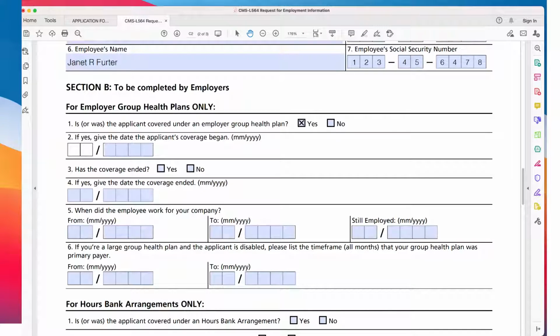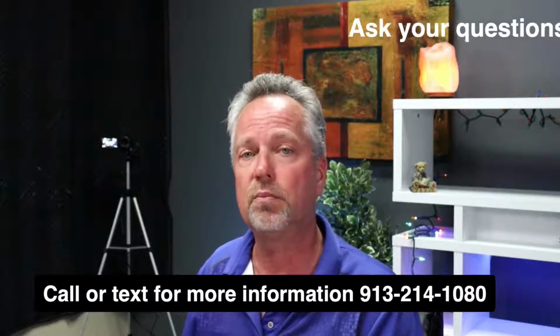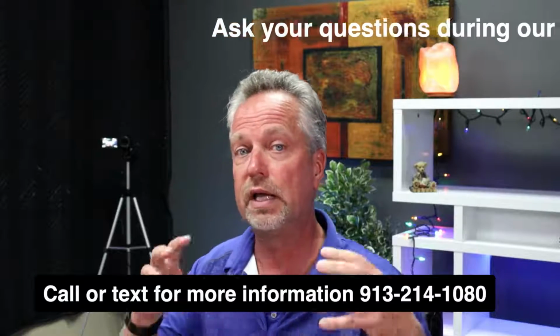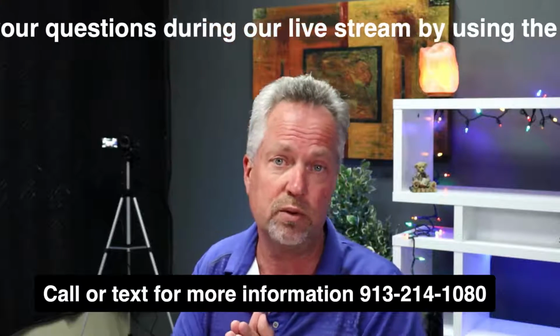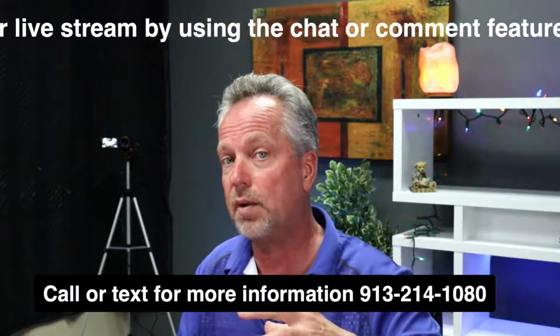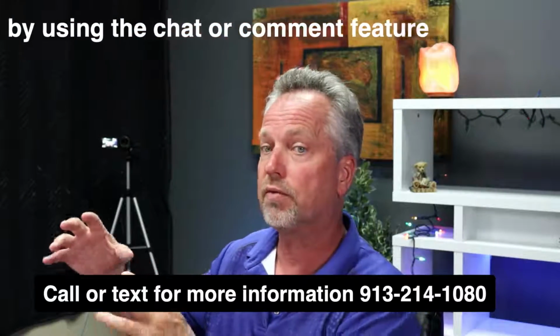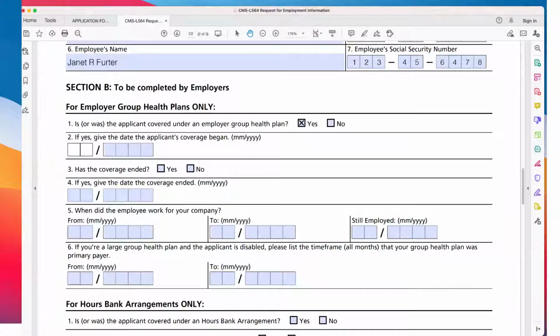If you've had multiple employers since you turned 65, so again, if you've had multiple employers before you turned 65 and had group health coverage through them, you may need to complete two L564s, one from one employer for that time frame and the second from the other employer for the previous time frame, because you have to show that you've had coverage through employment since at least your Medicare A effective date.